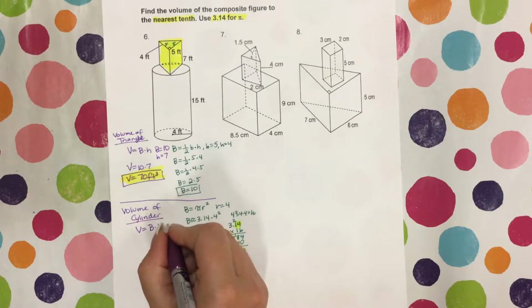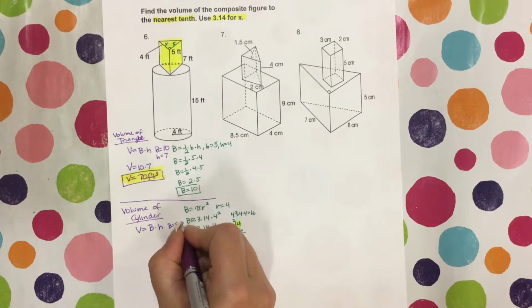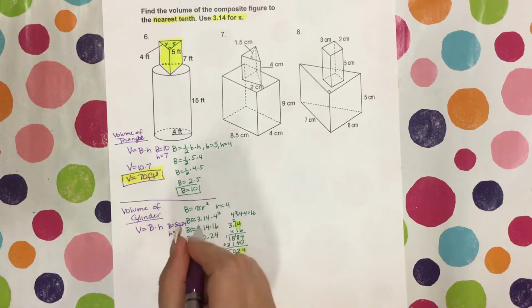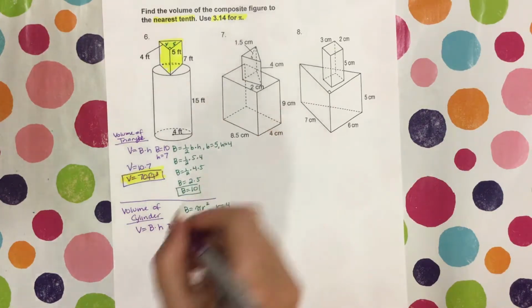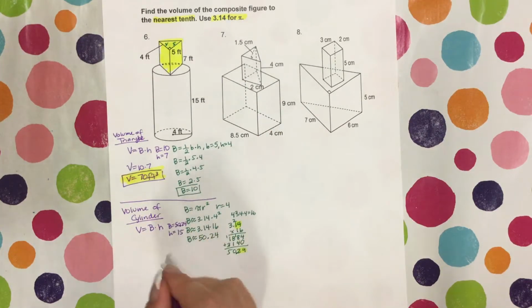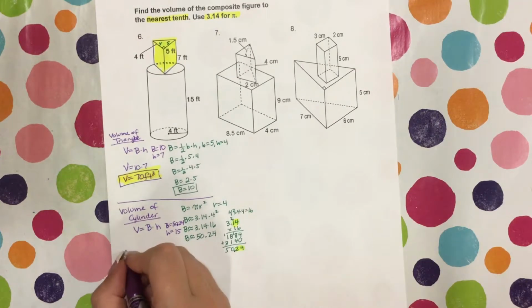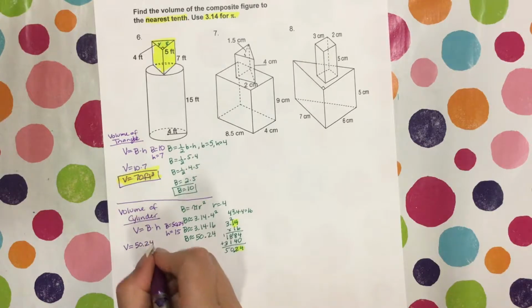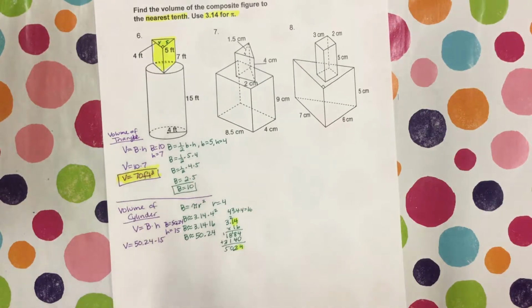Okay. Now I just need to go ahead and put it into my volume formula. The base is equal to 50.24. The height of this volume is equal to 15. So I'm going to substitute these values into my formula. The volume equals 50.24 times 15. Now I just need to go ahead and figure out what that is.